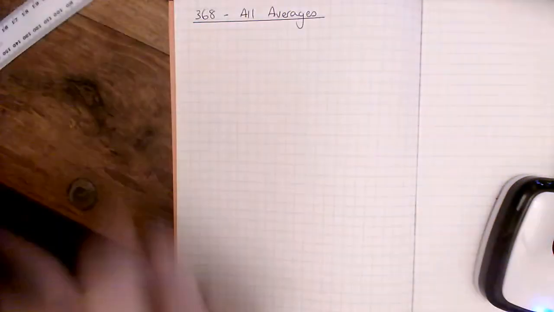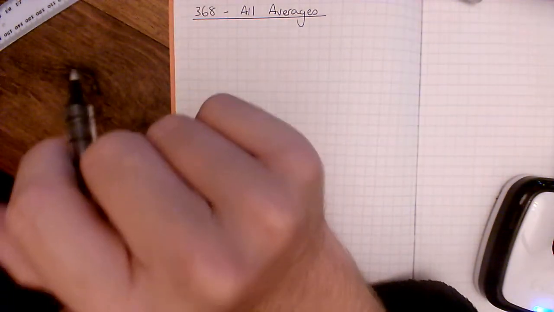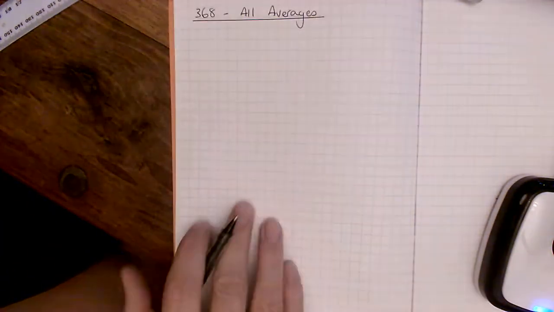Hi, this is another walkthrough for video 368. This is all averages on MyMaths. Alright, so to start off with, I've got 4 sets of numbers. I've got to work out mean, median, modes.